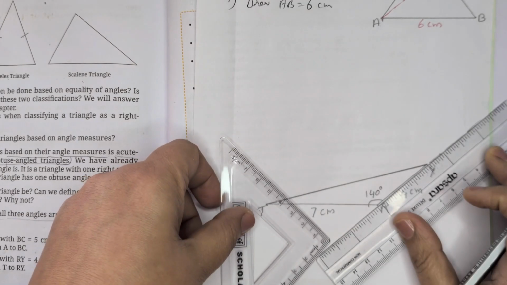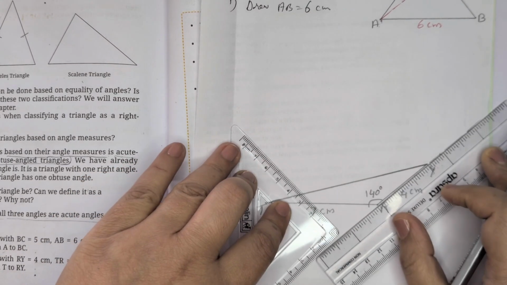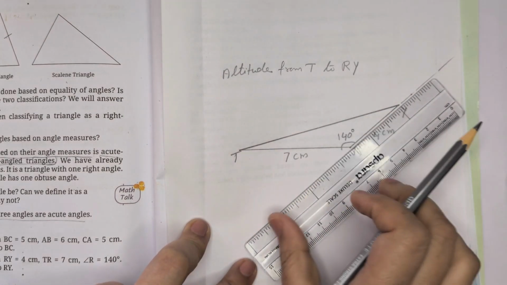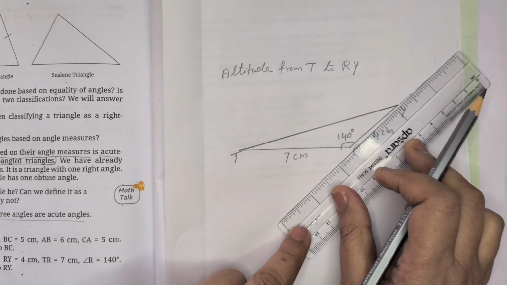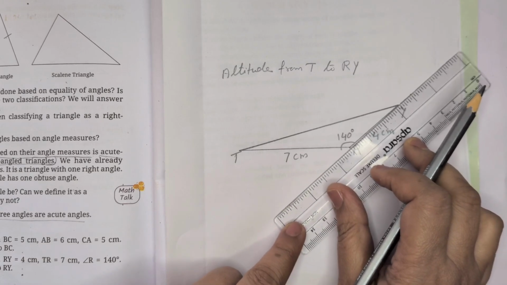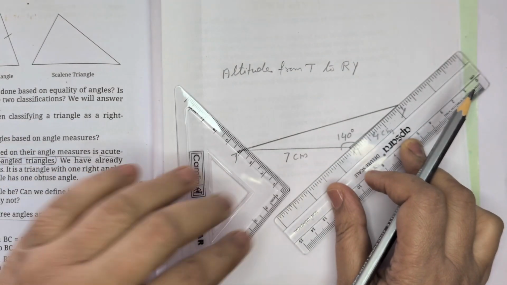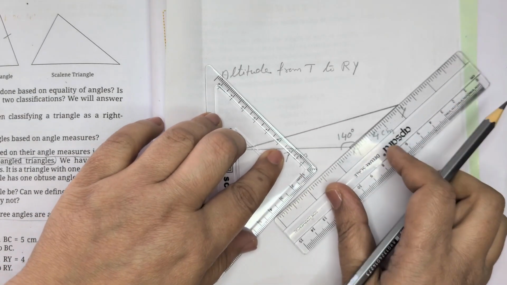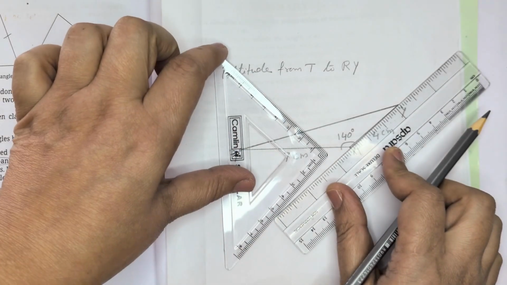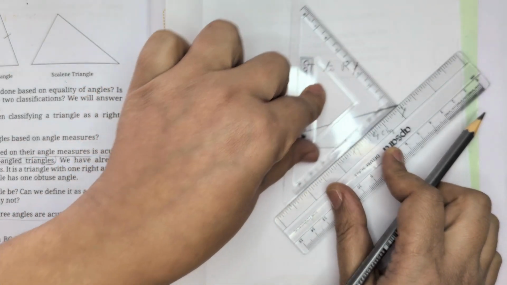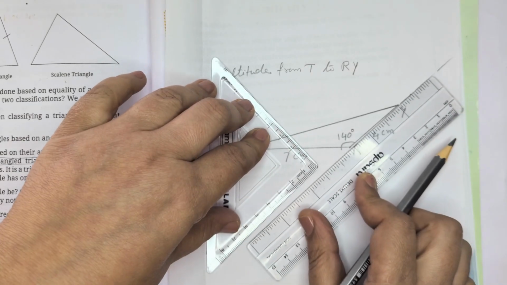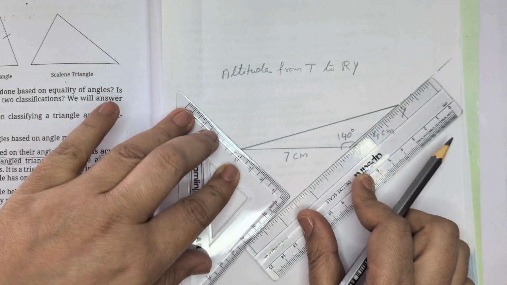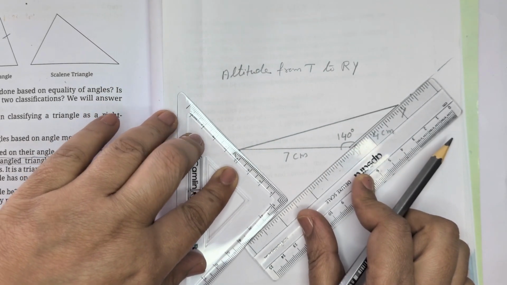and keep the set square. Here, altitude from T to RY. So we keep the scale on RY and the set square on the scale. When we mark from T, we can see it is not touching the corner at T. When it moves, it goes that way. So adjust the scale the same way and try again. Now we can see it is coming from point T.